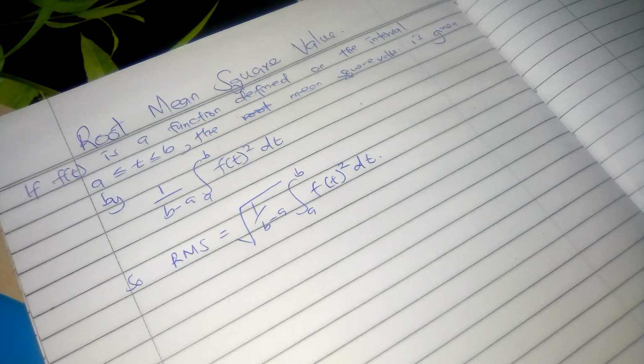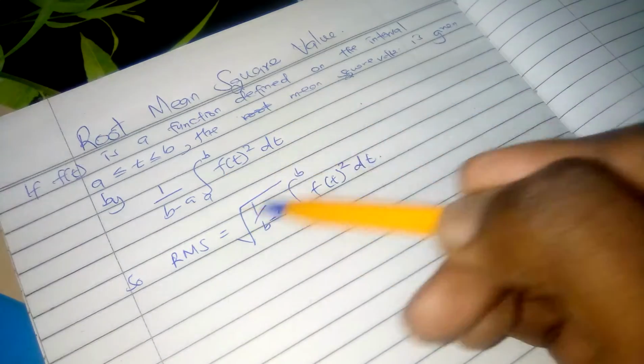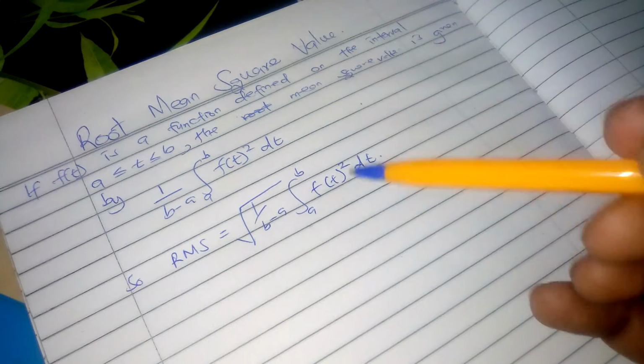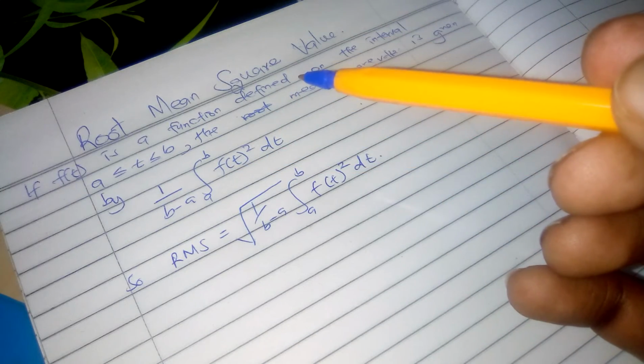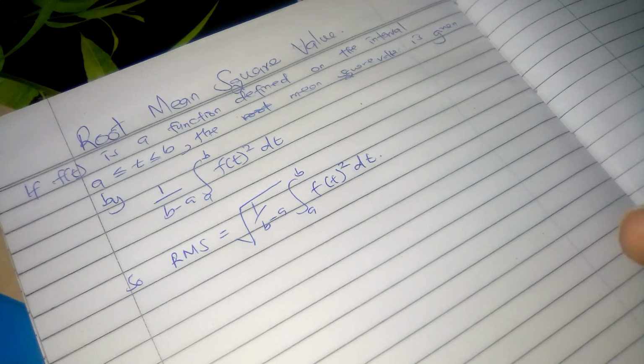Let's say a function f(t) is defined on the interval a ≤ t ≤ b. The mean square value is then given by 1 over (b minus a) times the integral from a to b of [f(t)]² dt. So the RMS value is the square root of the mean square value.